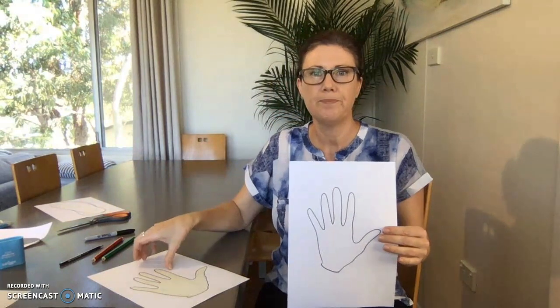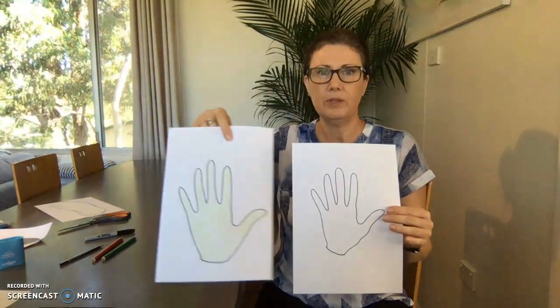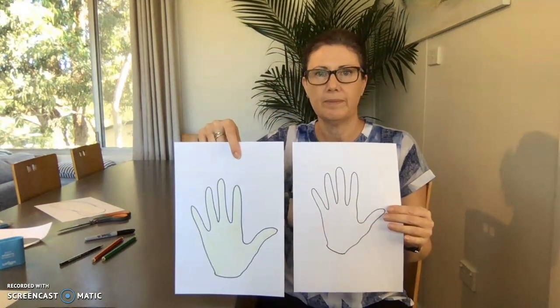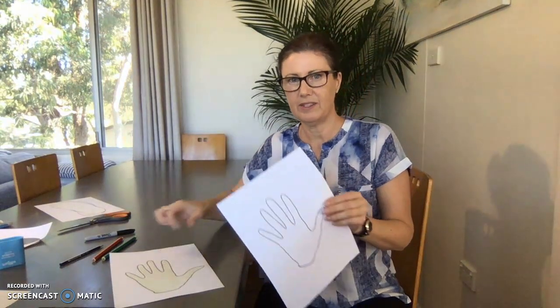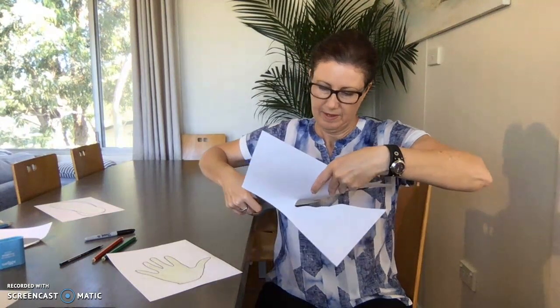The bigger one, the larger shape, or the smaller shape? That's right, I'm going to cut out what I think is the smaller. So I think this is going to be the smaller 2D shape, and then we're going to compare. Alright, so we're going to cut that out and see how much bigger that hand is.